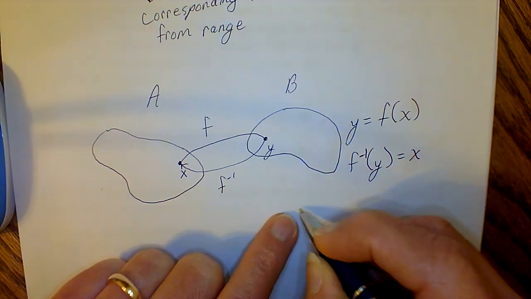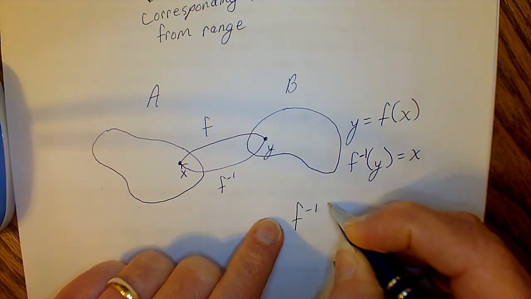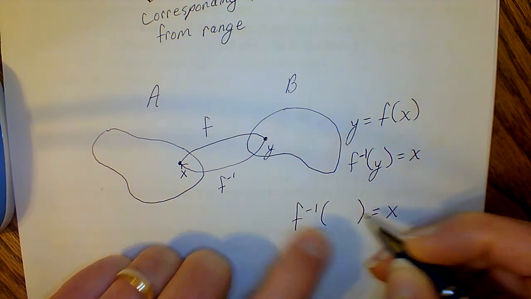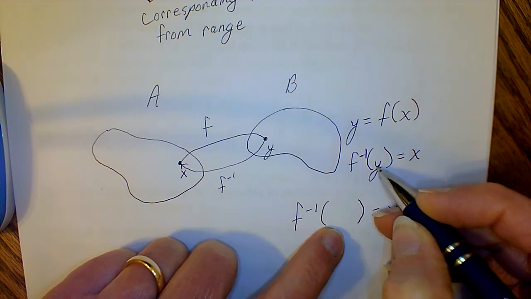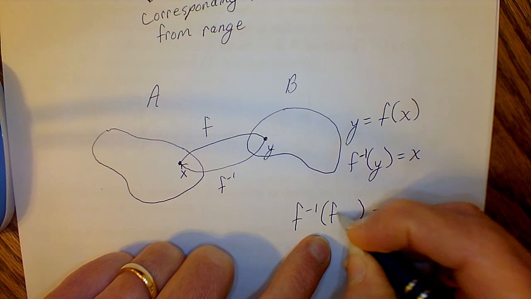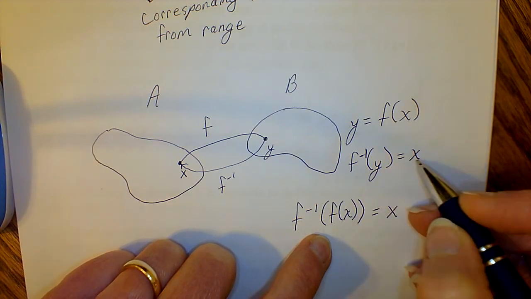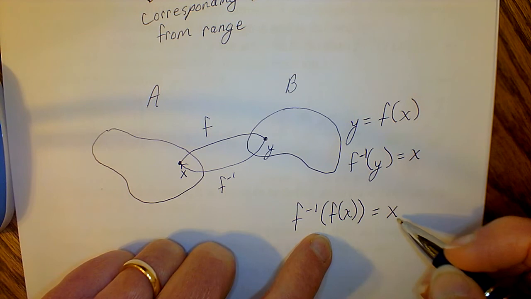Let's take this second equation here and write it out, but instead of putting y in there, I'm going to leave it open because I'm going to use substitution. Instead of putting y, I want to put f of x inside there. But now we already said when we put in y we get x, so when we put in f of x we're going to get x.